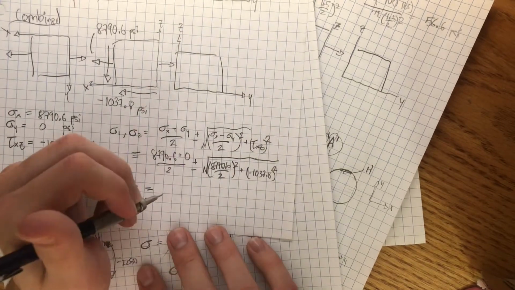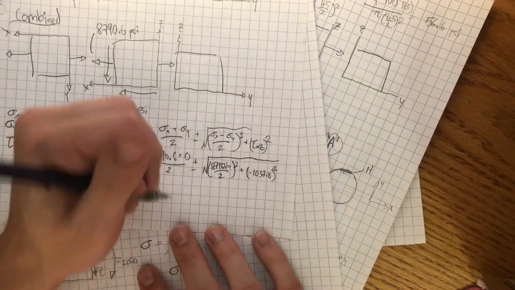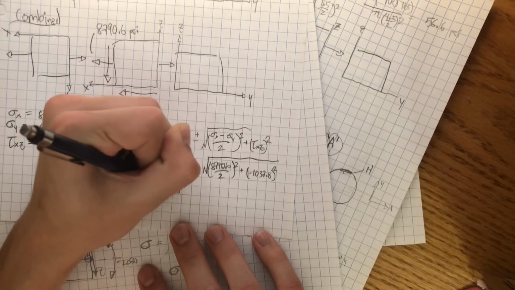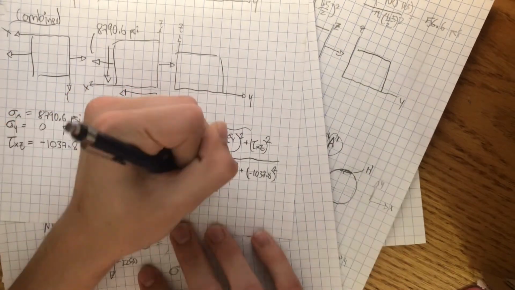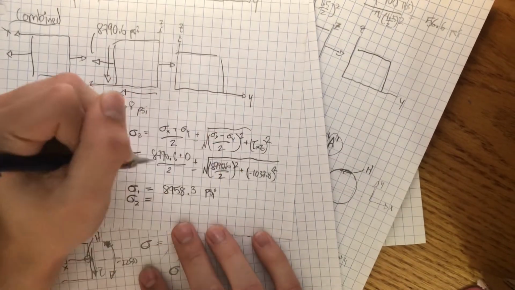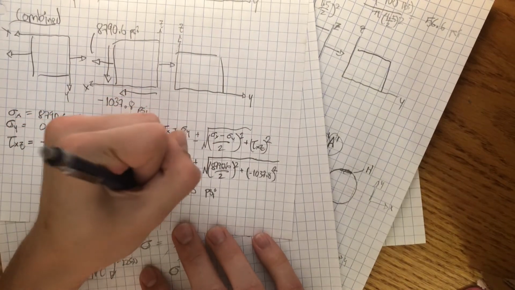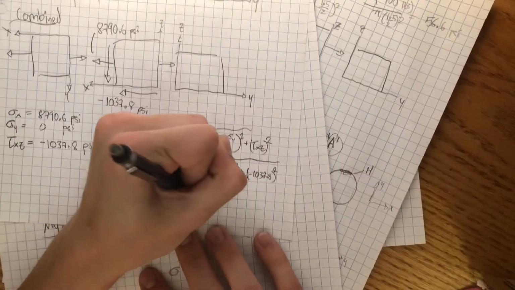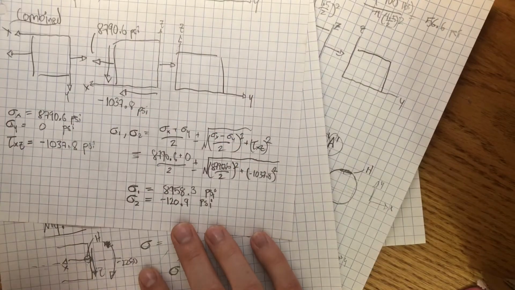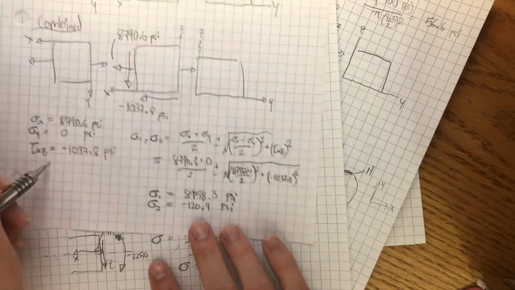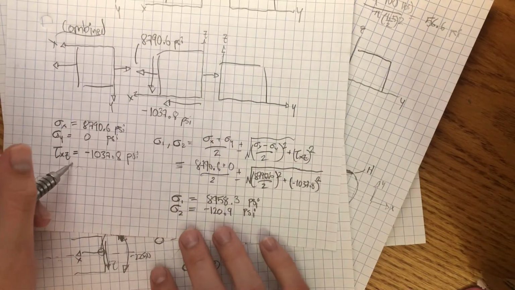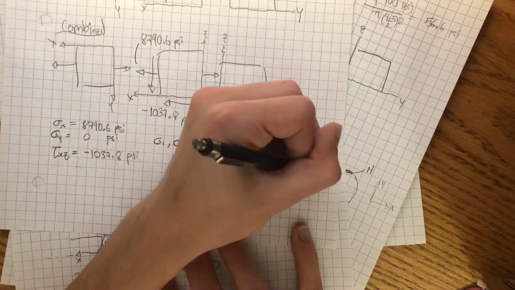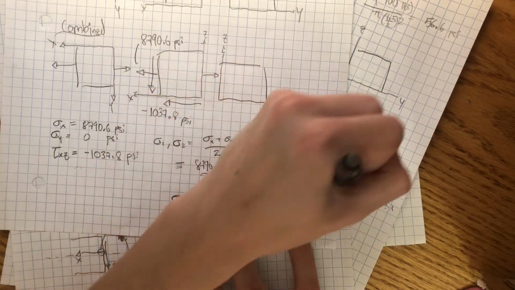that are 8,958.3 psi and negative 120.9 psi. And for the tau max, it's actually quite simple. It's just this portion of the formula right here.